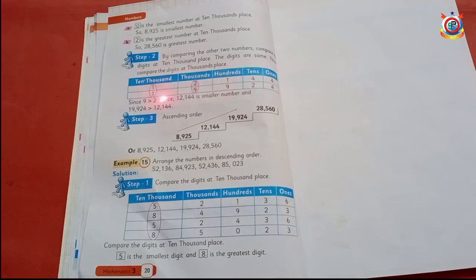We skipped the greatest and smallest number from this table. Now we have the remaining two numbers. Now look, in 10,000's place, 1 is the same value in both numbers. Now we will compare in thousands place.